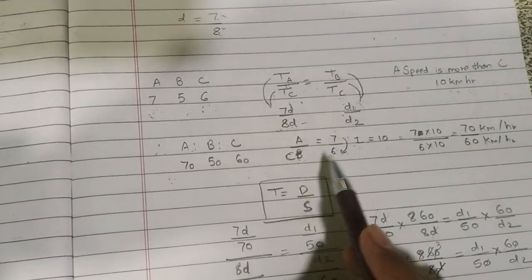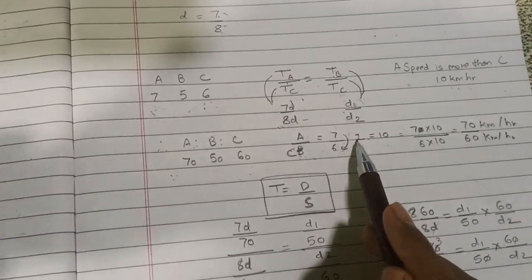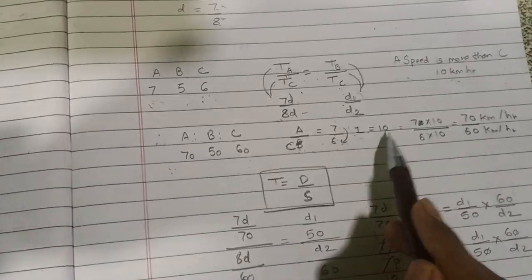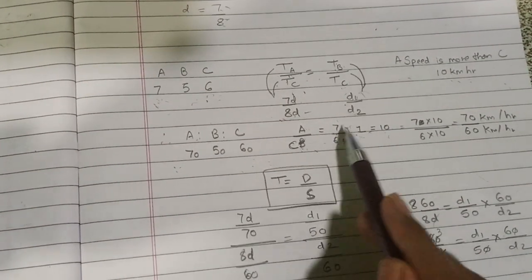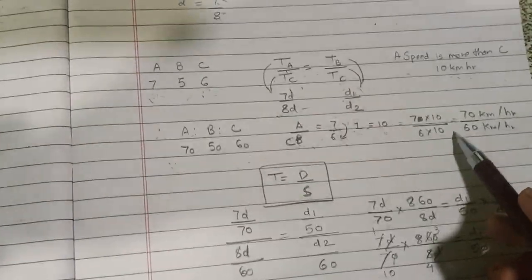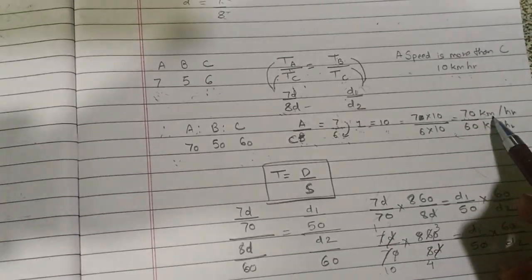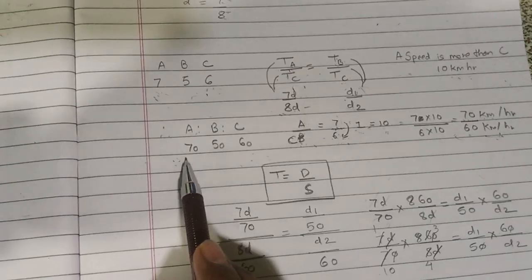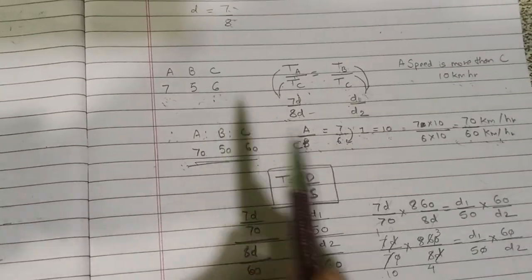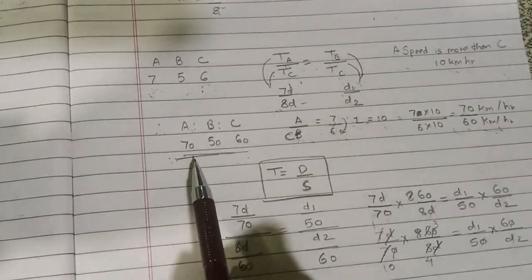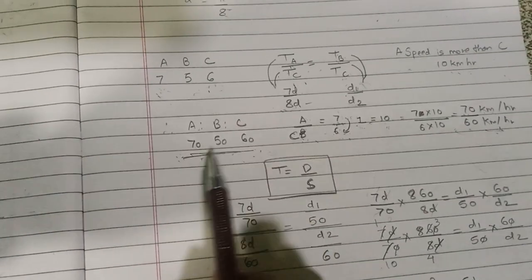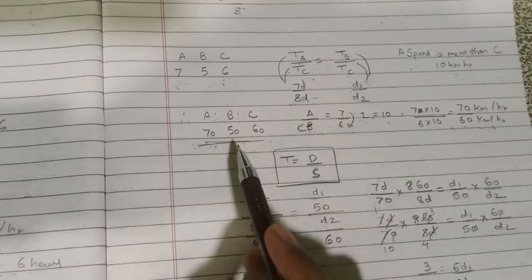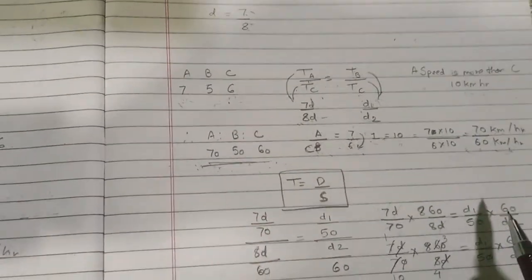Now since these two speeds differ by 1 unit, according to the ratio that 1 unit is 10 kilometer per hour. So if we multiply 7 into 10 and 6 into 10, we get the actual speeds, 70 kilometers per hour and 60 kilometers per hour, and similarly we do it for B. So with the help of this simple trick, we find all the actual speeds: 70, 50 and 60 kilometers per hour.